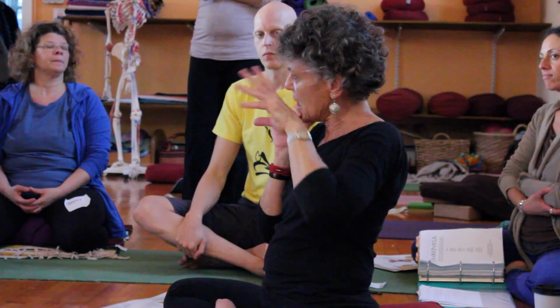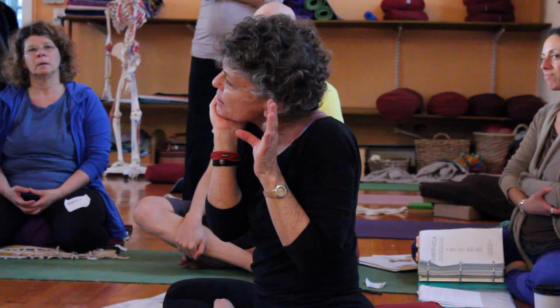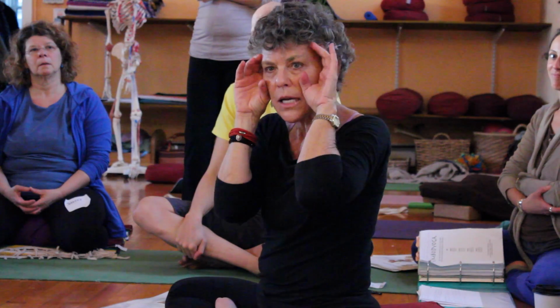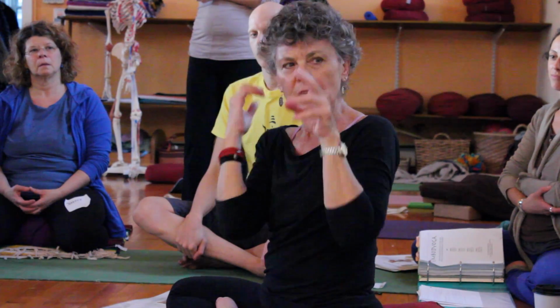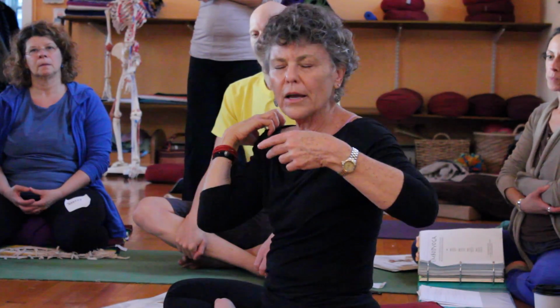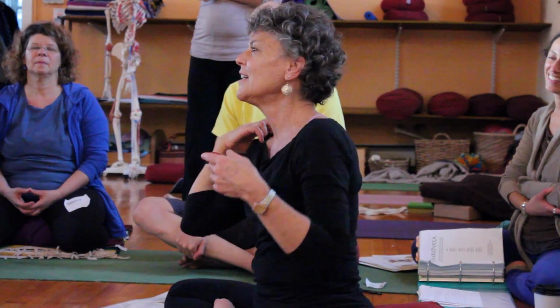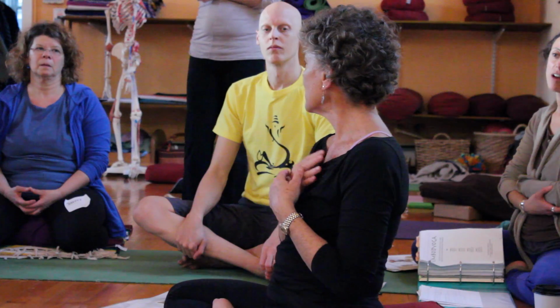Their little chin is stabilized in the breast, and the little head's going, which is rocking the glands of the head, which is balancing the Ida, the Pingala, and the nervous system. Baby's going, there you go. Also puppies and kittens, I think. It's just that rocking thing.